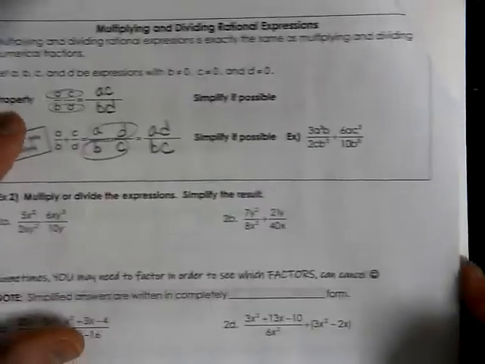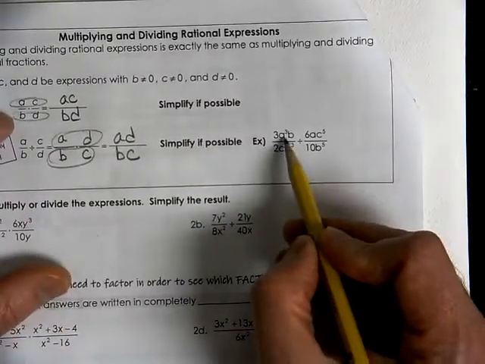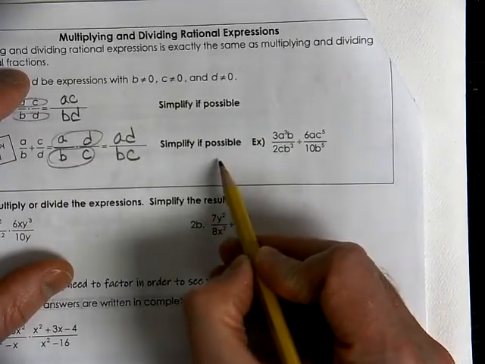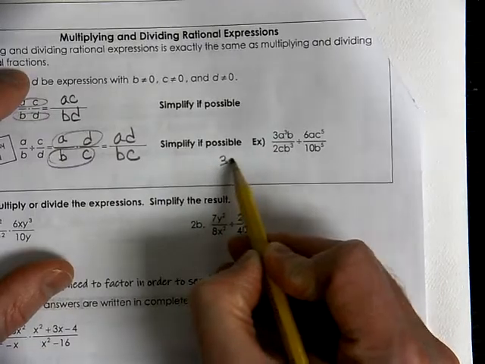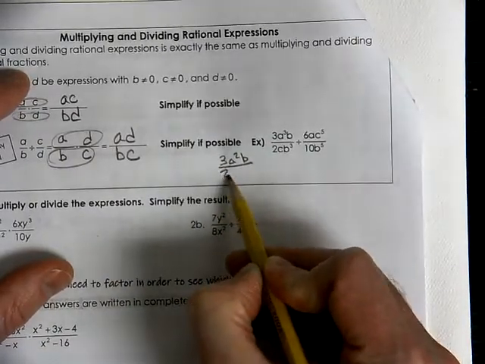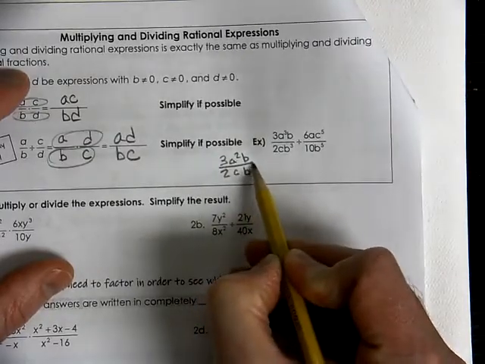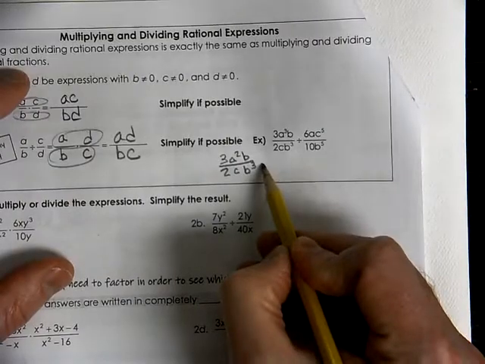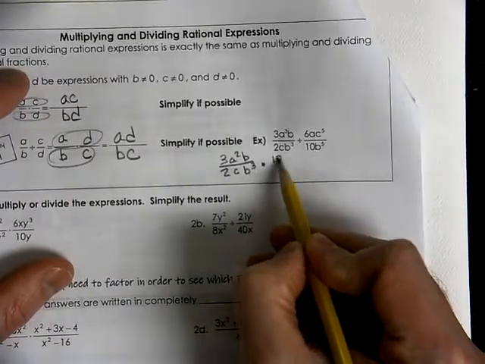So our example here, we're going to divide. So we're going to take our first fraction, 3a cubed times b over 2c b cubed. You could reduce the b's right now if you wanted to. Times the reciprocal.